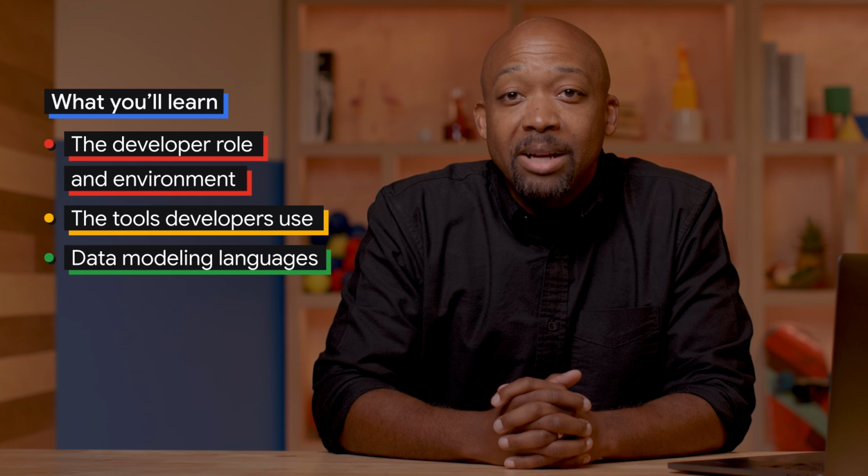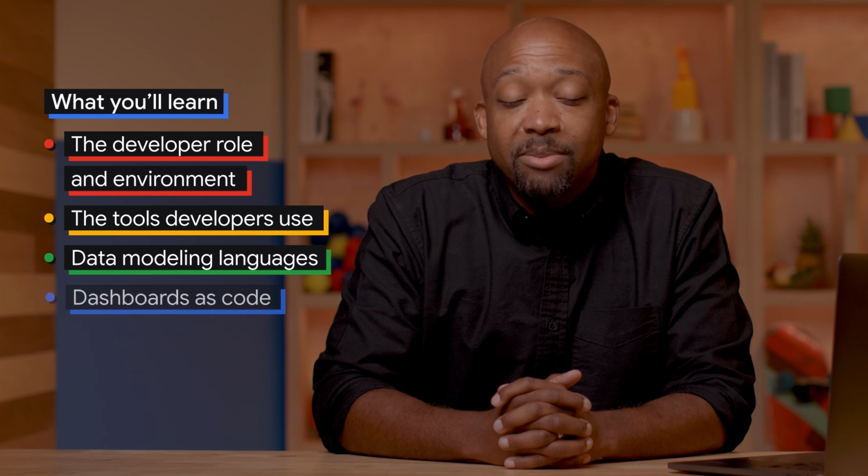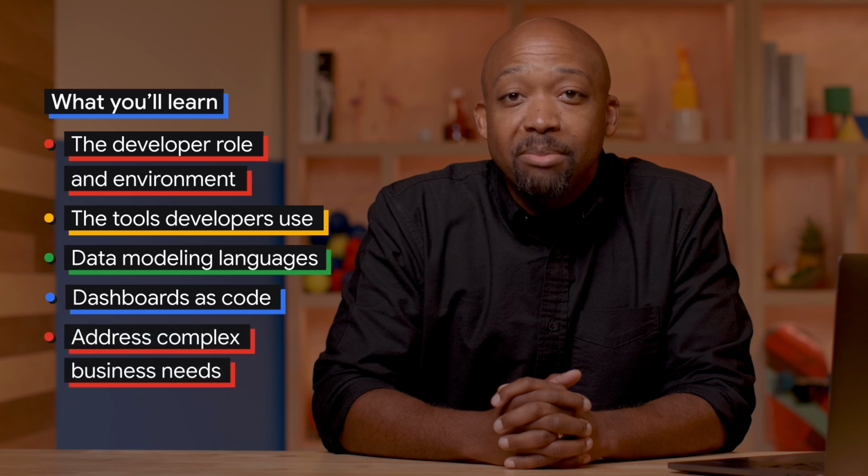Then, you'll learn more about how developers view and work with dashboards as code. Finally, you'll explore ways data modeling languages are used to address complex business needs, including derived tables and caching. Exploring data modeling languages and the underlying code are great ways to better understand what's going on behind the scenes when you build a visualization. With this new knowledge, you'll be able to make your dashboards and reports work even better for your stakeholders. Let's get started.